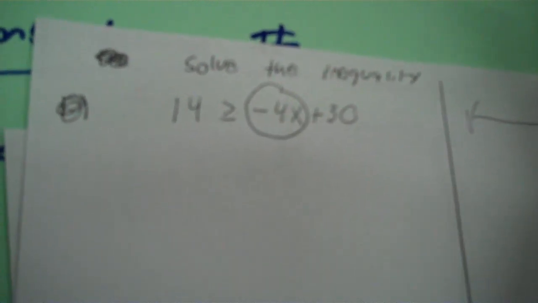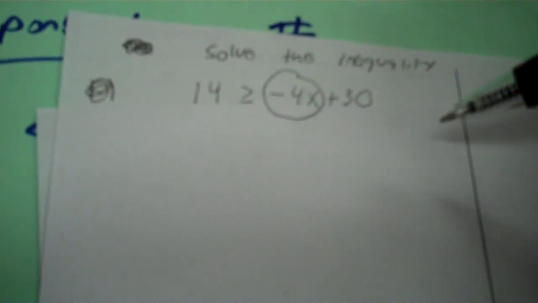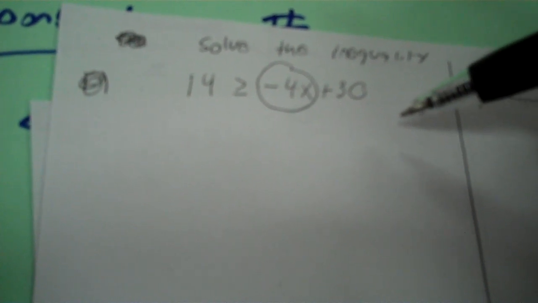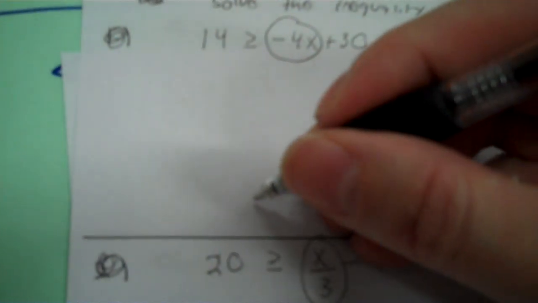All right, I'm going to go to the next page. Make your number line. We'll need the number line here in a bit, because right now I don't care about the number line. I just want you to know if you have to switch the sign or not. Okay, look at that circle. Okay, you have a negative, so the sign switches.